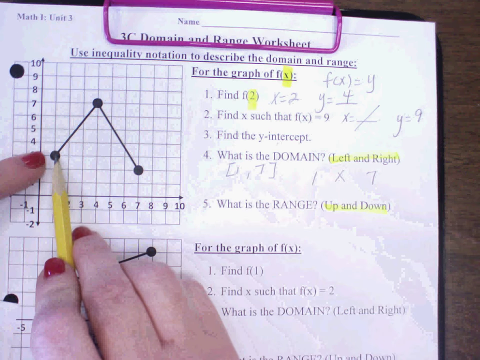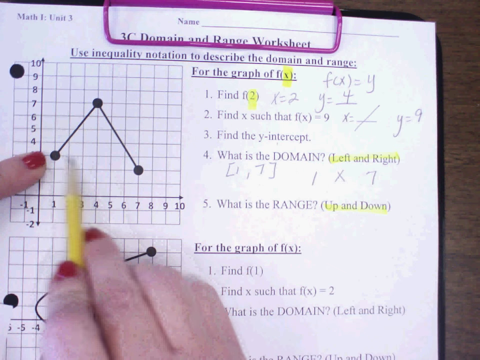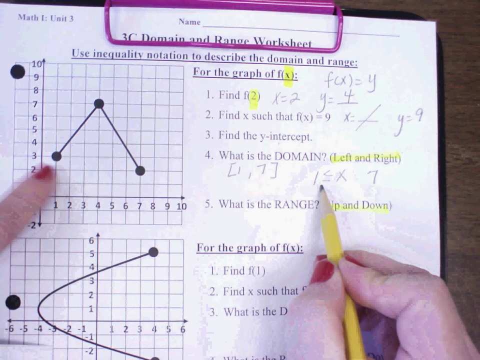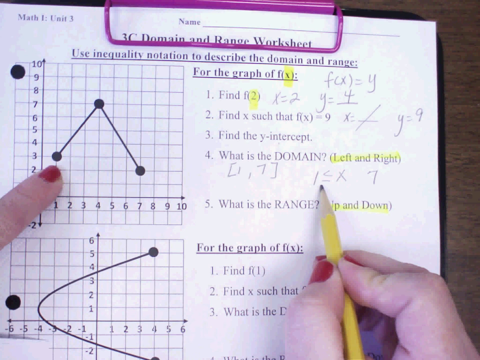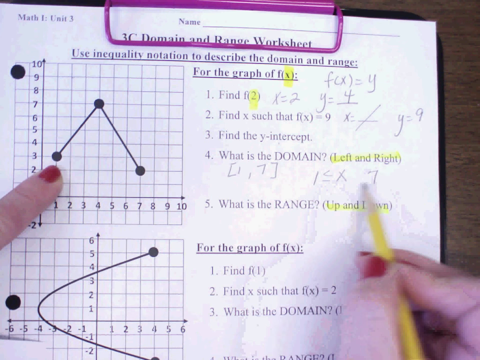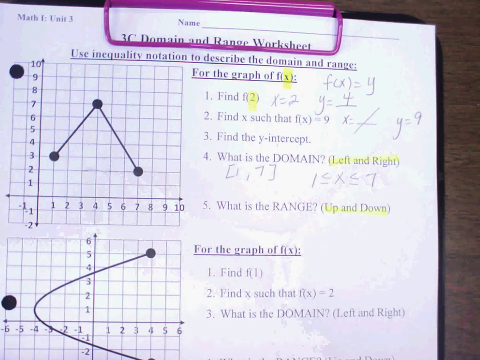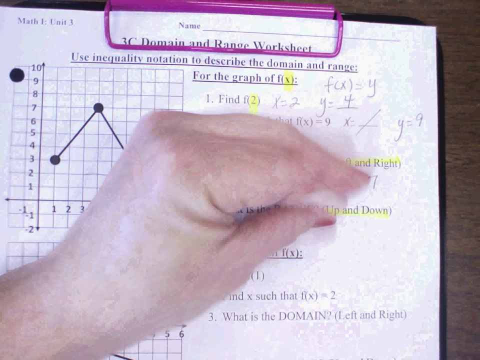bigger than, can it be equal to? Why not? Is it an empty circle? Is it an open circle? No, it's a closed one, so it could be equal to. But x has to be less than what? So the crocodiles will always eat that way. Always. All right? Let's do the range.